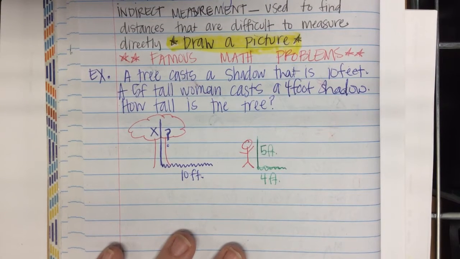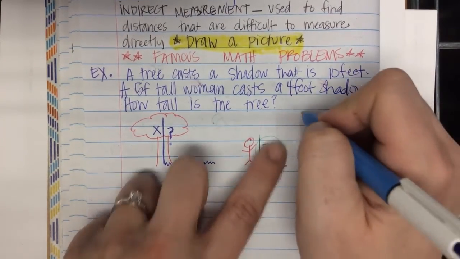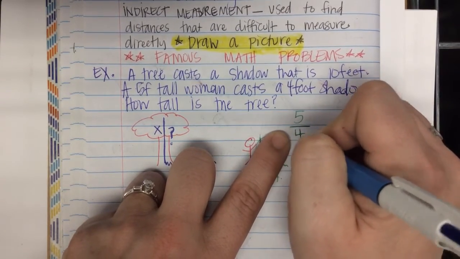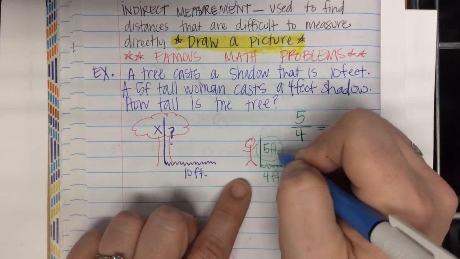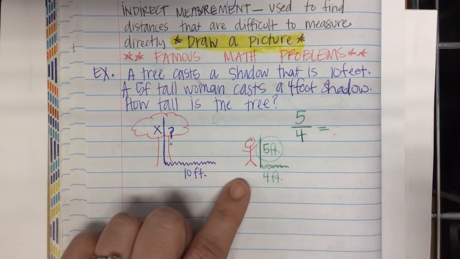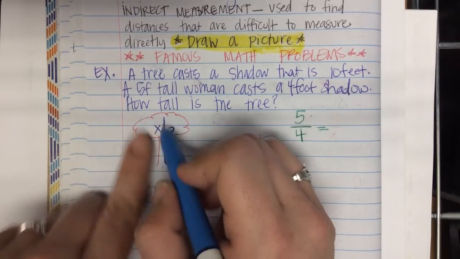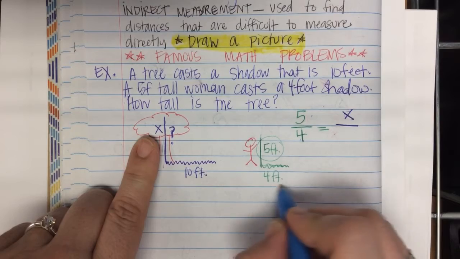All right, how do you think we're going to set this up? Paige? Okay, so we're going to make a proportion. You told me that 5 feet tall gives us a 4-foot shadow. Right? And that's equal to x over... 5 is how tall, so we have to start with how tall. X over 4 is my shadow.